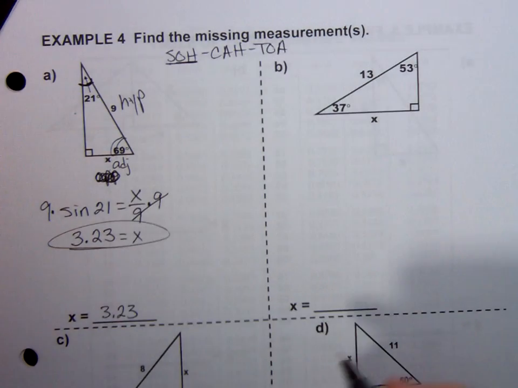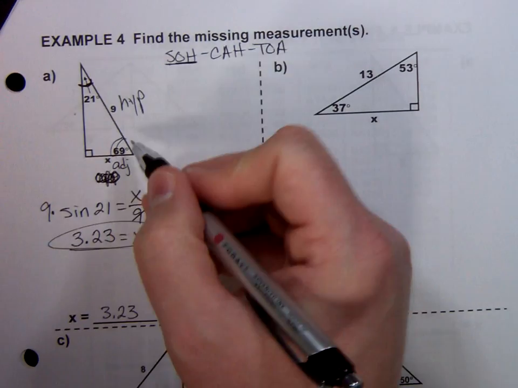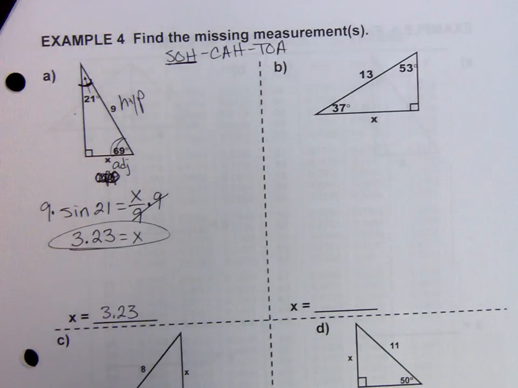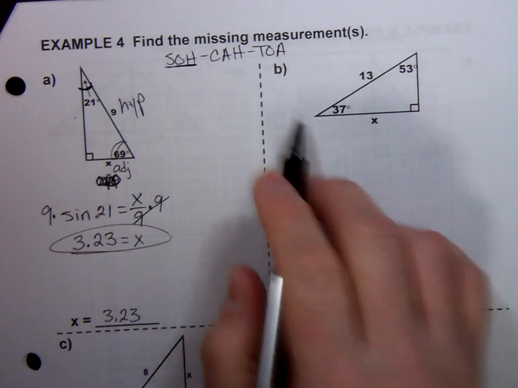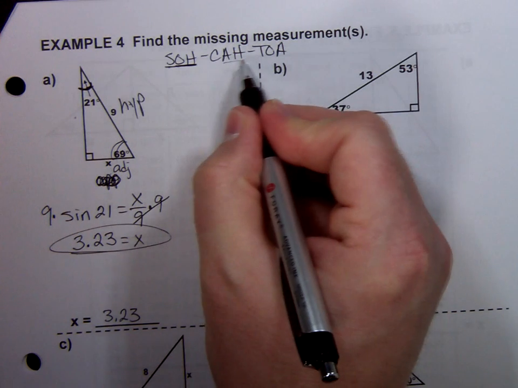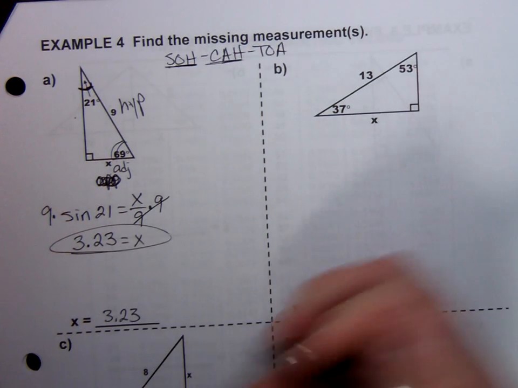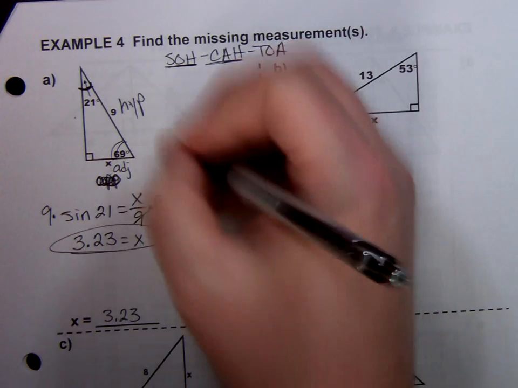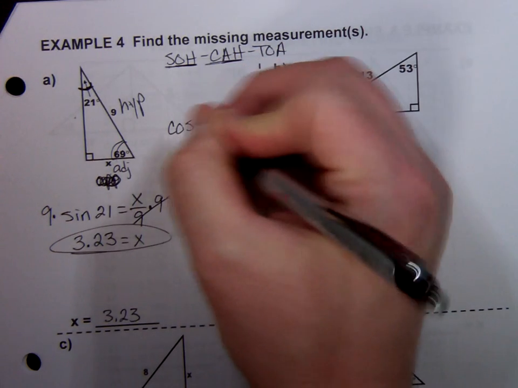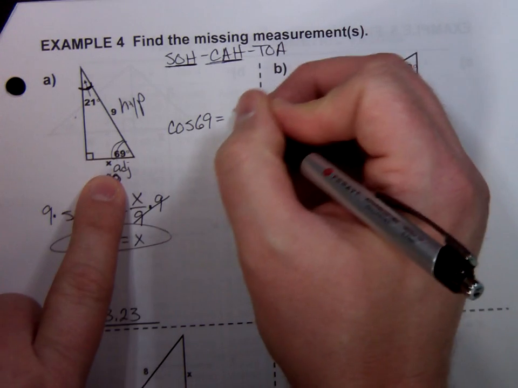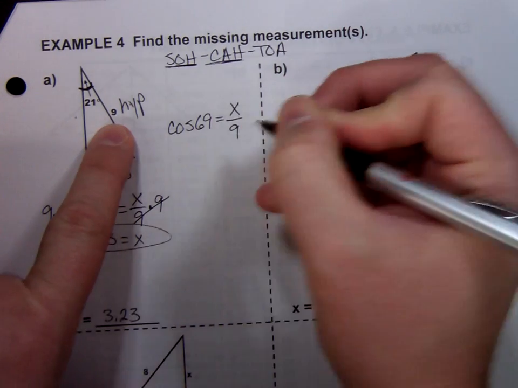If I'm doing that, then I've been given the hypotenuse, and now I'm looking for the adjacent. So adjacent and hypotenuse. Which one of the three trig ratios uses adjacent and hypotenuse? Adjacent and hypotenuse is cosine. So another way I could solve the same problem is to set it up doing cosine of the 69 degree angle is equal to the adjacent over the hypotenuse.